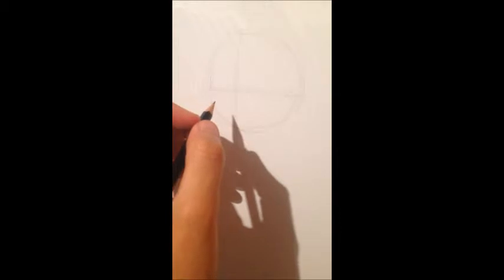So this is going to be basically the line here. Everything will be drawn to this line. I'm not very good at describing, but if you just follow the video, you get a clear indication. Now the horizontal line is the eye line, always draw it in the middle of the circle. That's the indication for the eyes.